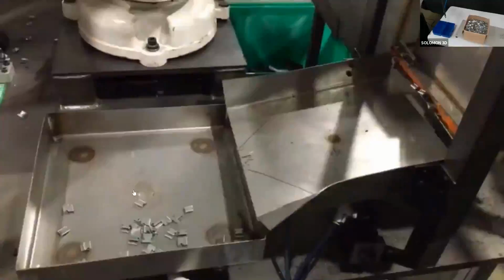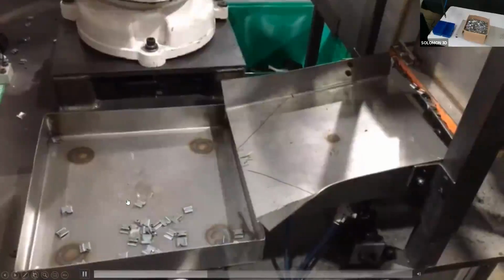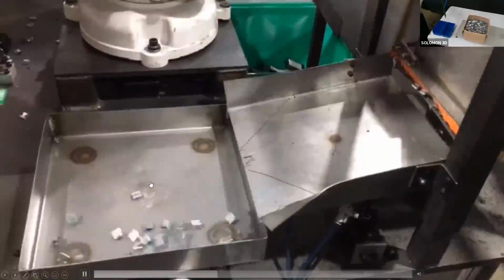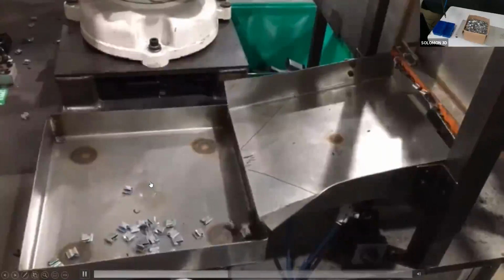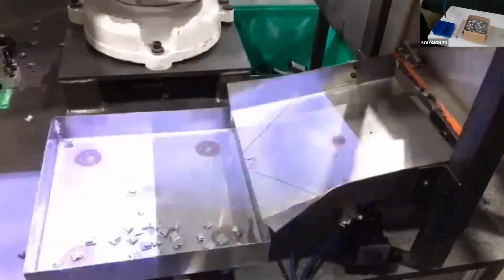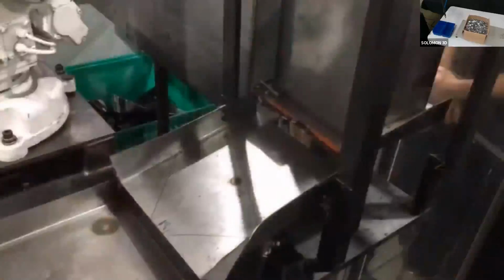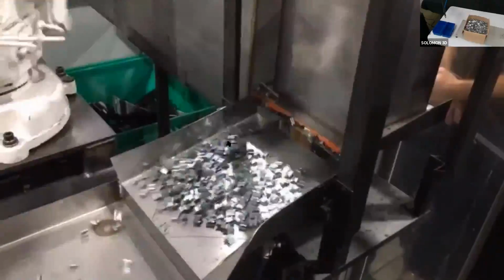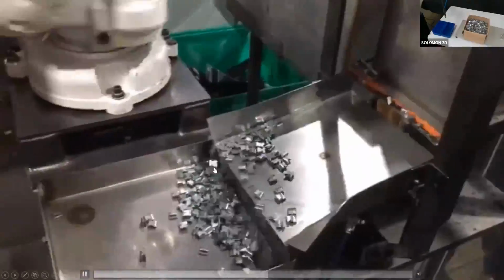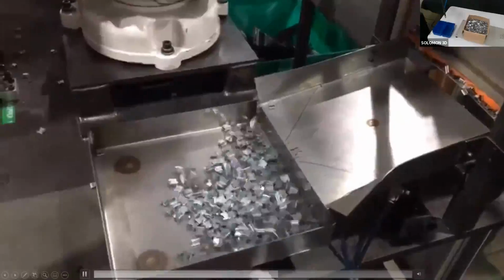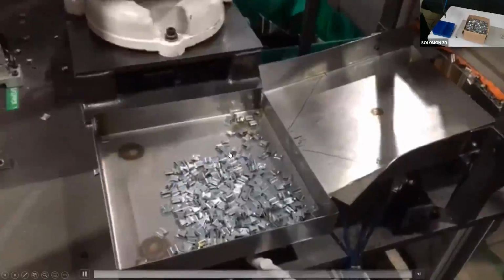So these are the clips right here. They're pretty small. They're quite shiny. And they have two different sides. So there's a top face and a bottom face. And they have to be placed onto the mold in the same orientation every single time. This is the feeder system, how the clips are fed into the bin. And as you can see, there's a shaker system installed as well.